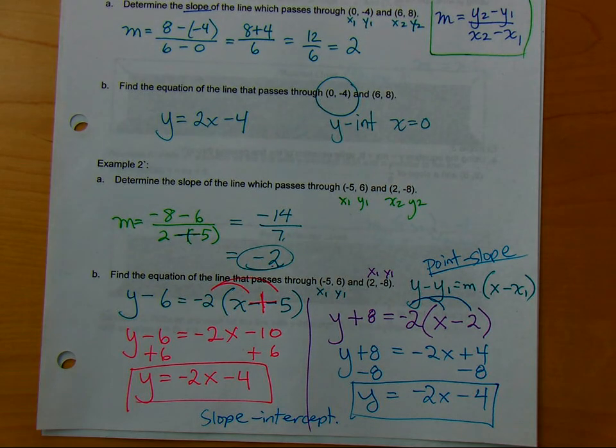We know the slope, but you could also graph in point-slope form too. You could plot the point and use the slope, use the rise and the run, to graph the line from that point. Usually you're doing that with slope-intercept form because you know the y-intercept, you're just plotting that point on the y-axis. Okay, any questions on this?